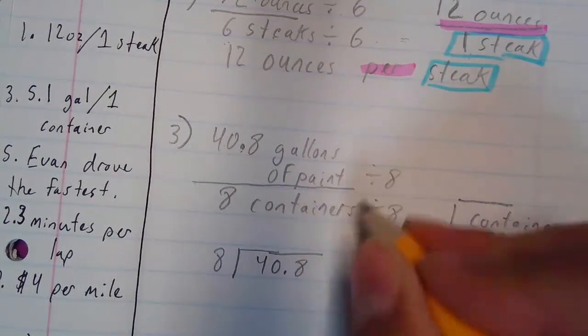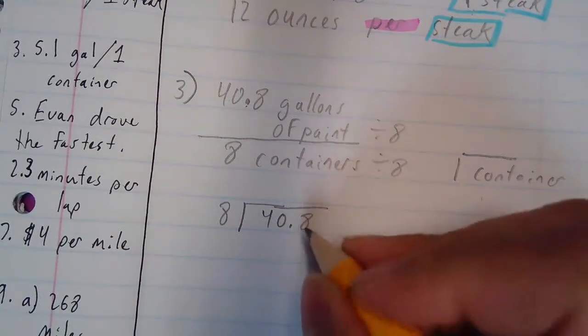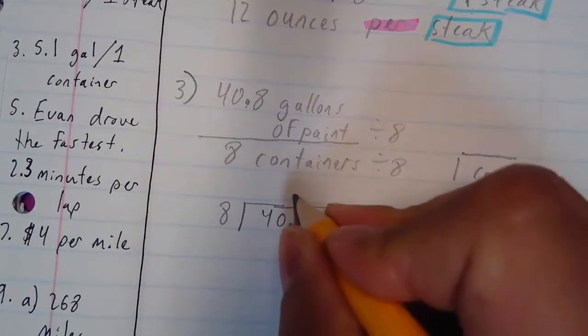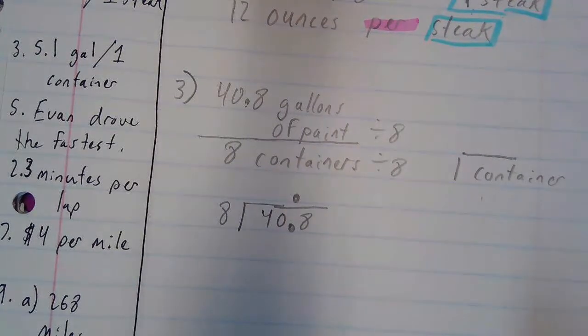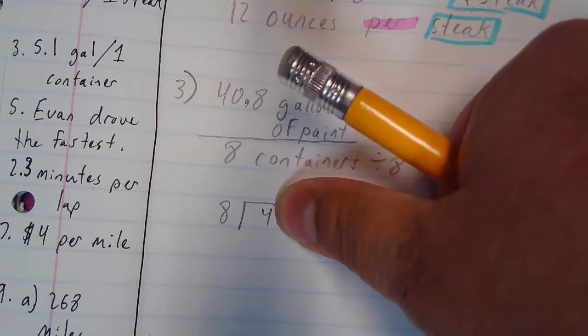The divisor is 8. First thing I would tell you when we get to chapter 3 and do this: the decimal point, make sure you write it right above. Now, after you do that, everything else you should have seen already. It's just simple division. Look, can you make groups of 8 from 4? No.